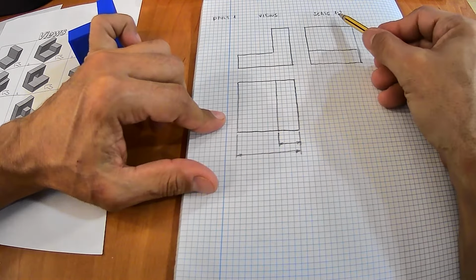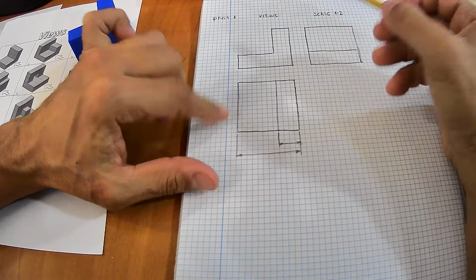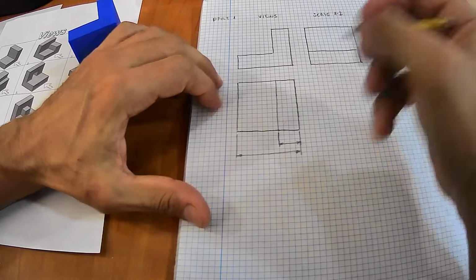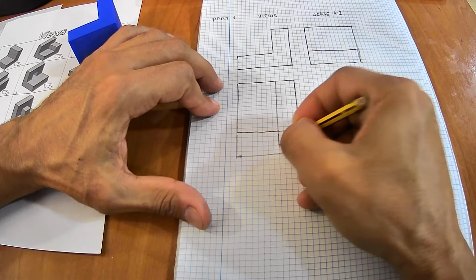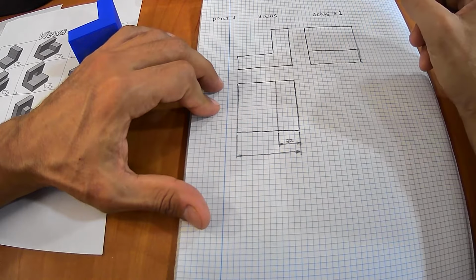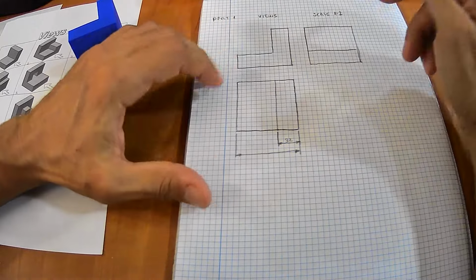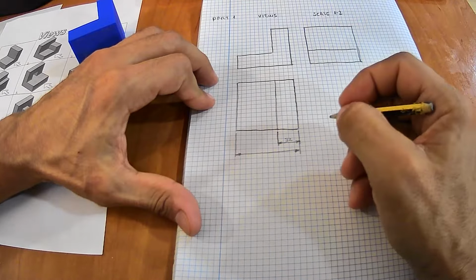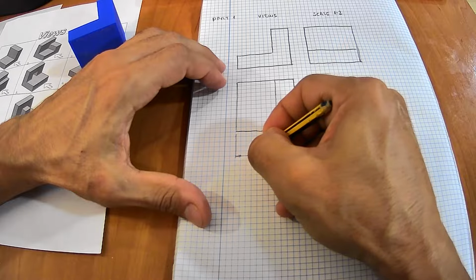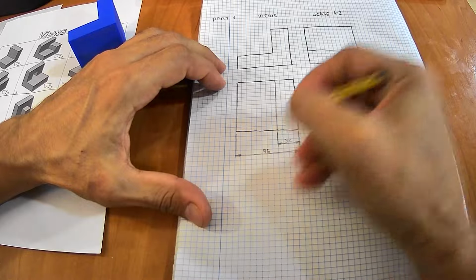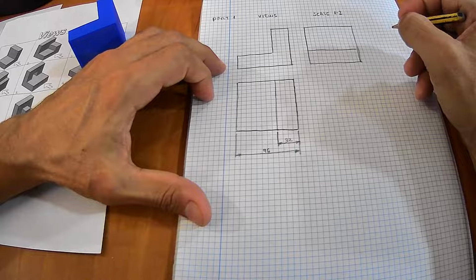Since we are using a scale 1 to 2, the real part will be 32 millimeters long. This line, I'm talking about this line. Okay, following the same thinking, the number you have to write here is 96.